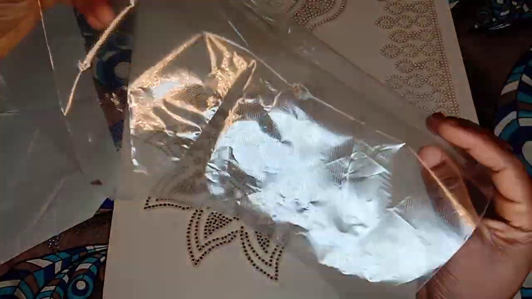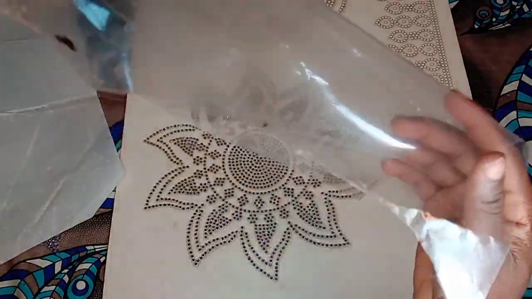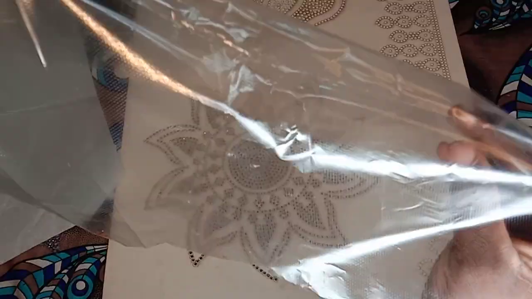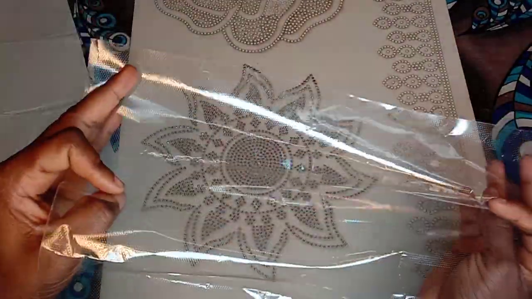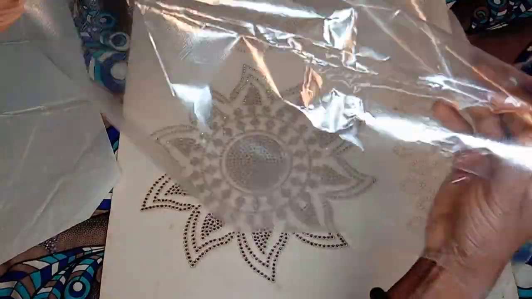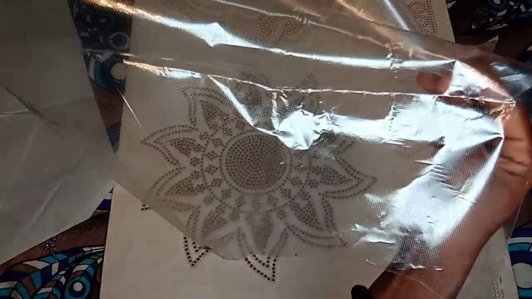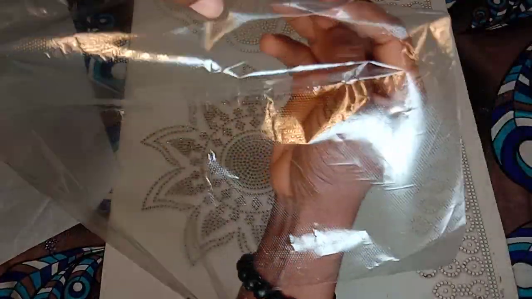The next thing I'm going to do is, this is the sticky side of the transfer sheet. So I'll go down to the base. Hope you can see, to the other tip, the other end, and bend it towards me. I'm holding this here. Be careful, this can be very tricky.